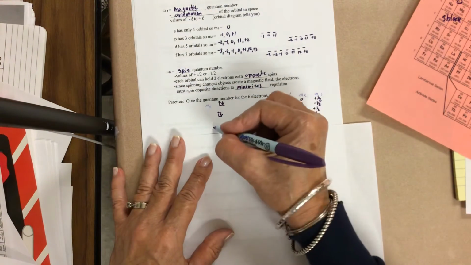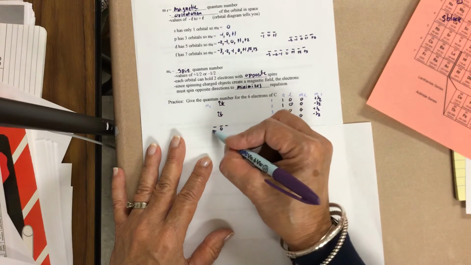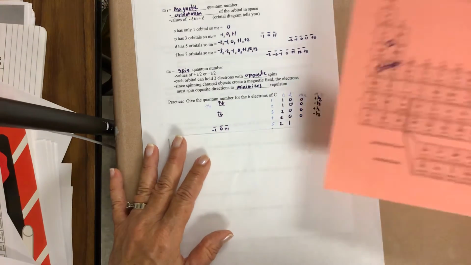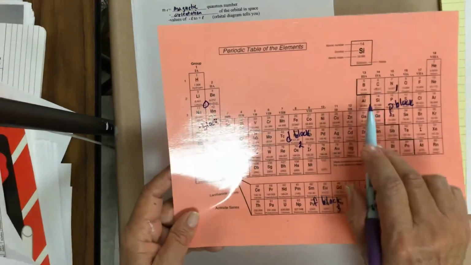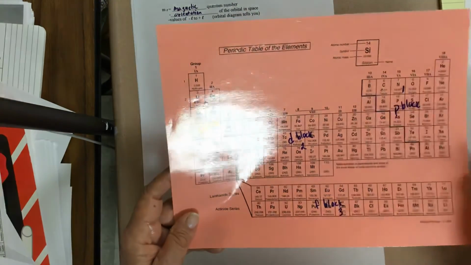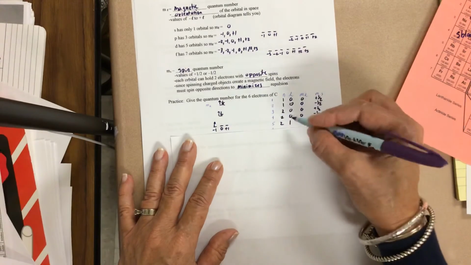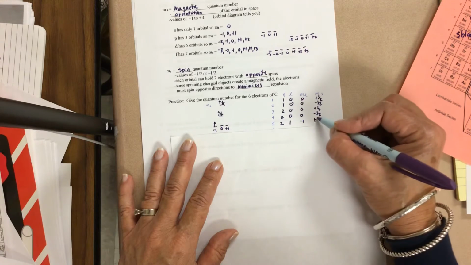Now we're going to draw our 3 P orbitals over to the side, 0 in the middle, minus 1, plus 1. And it is its fifth electron, so it's the very first one in the P, so its M sub L is -1, and the arrow is pointing up, so it is a +1/2.